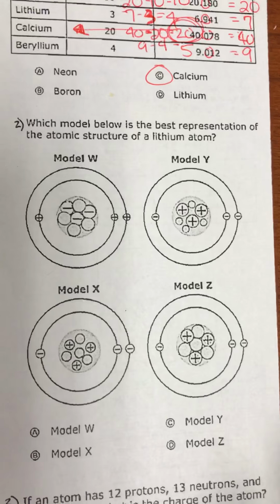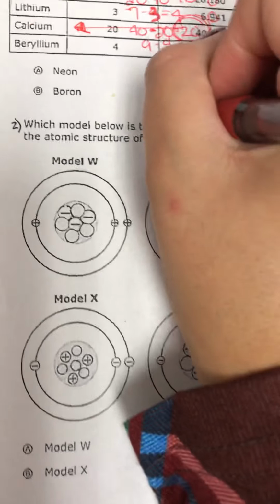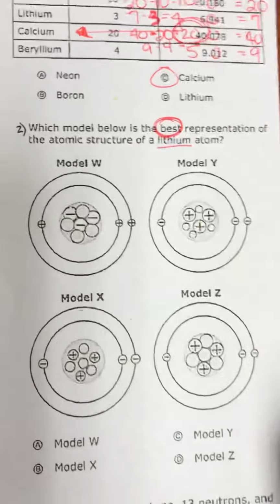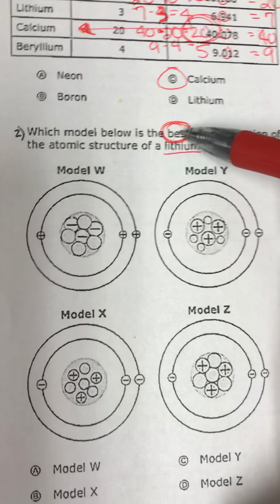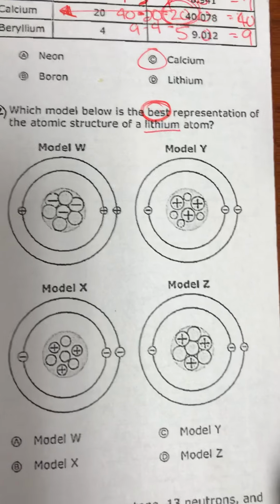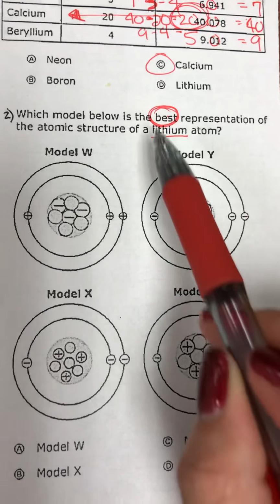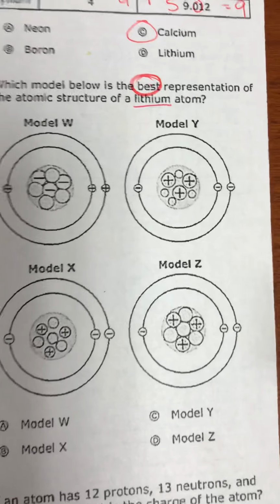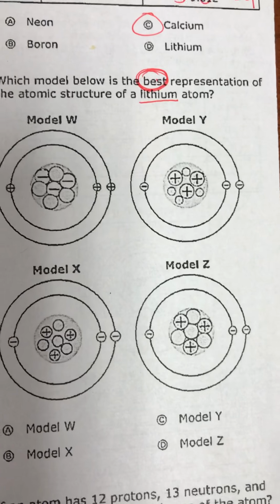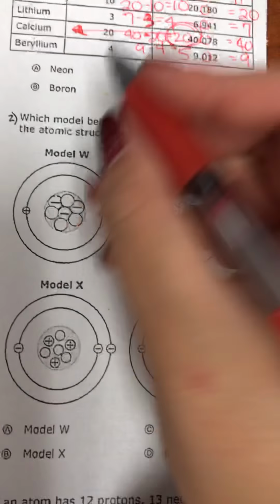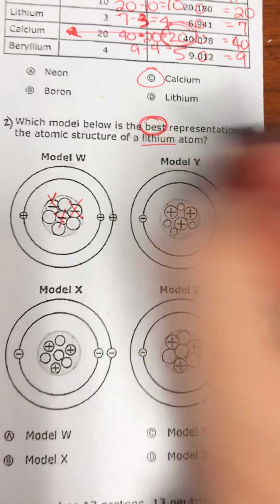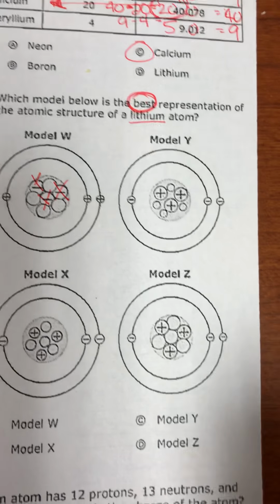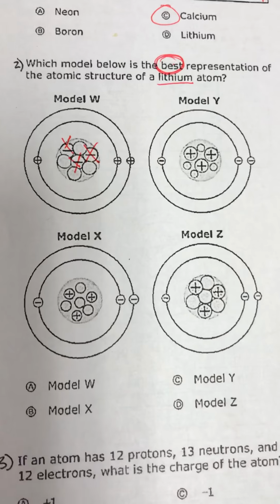Number 2. So look at your question. Best. You should have noticed best, lithium. Best lets you know there's 2 that are very similar, but only one can be the answer. So if I'm looking for best, first of all, I can cross one of these off just by looking at them. Which one can I cross off? W. Those electrons are not inside. Nobody should have picked W. So then I keep looking, okay?